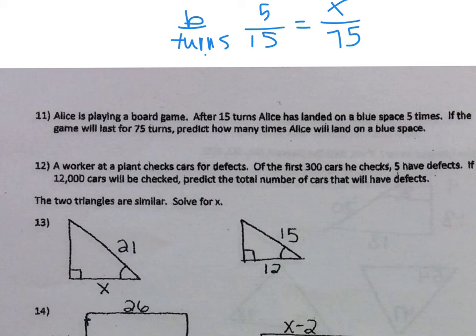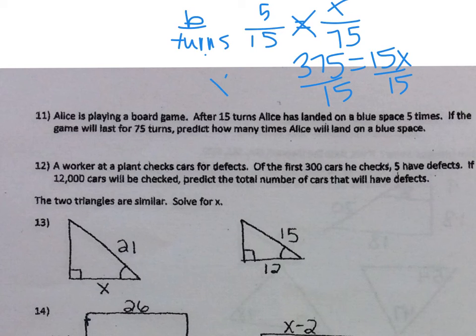So we've set up a proportion, now we can go ahead and cross multiply. So 75 times 5 is 375 equals 15 times x, which is 15x, divide both sides by 15, and we've got 375 divided by 15, and x will be 25, and that's the number of times that it will land on blue if you have 75 turns.